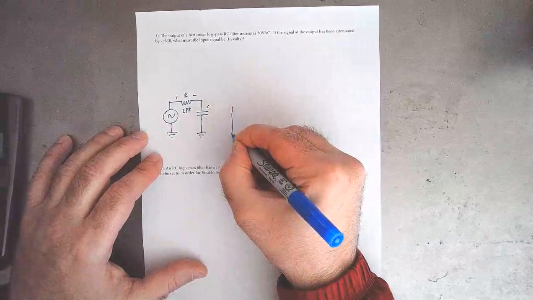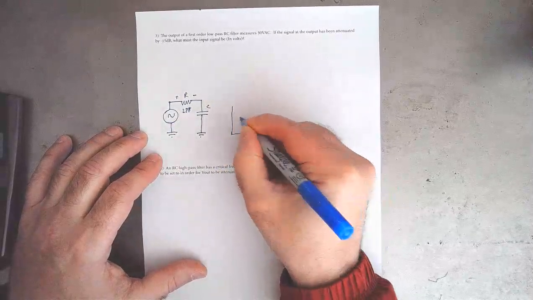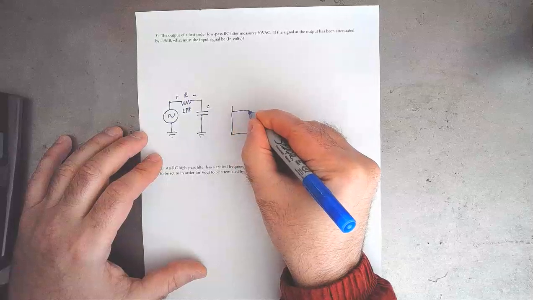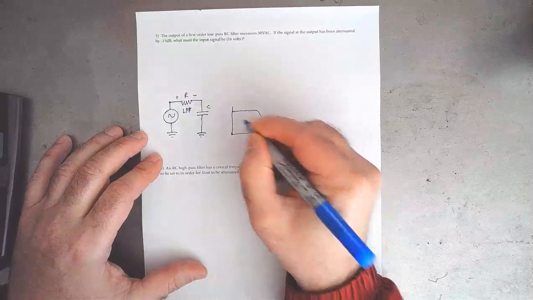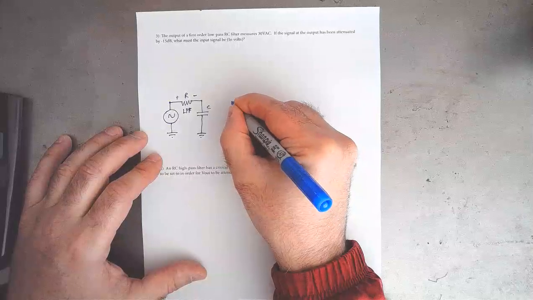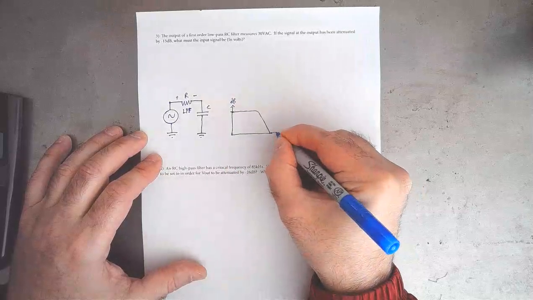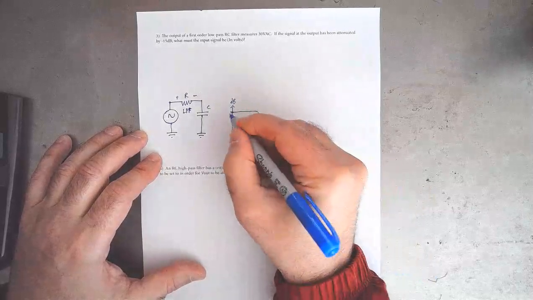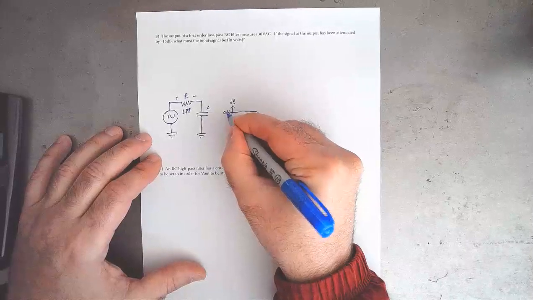So let's look at the Bode plot of this low-pass filter. So it looks like this. This right here is attenuation in dB, and this axis right here is frequency. So this right here is 0 dB.